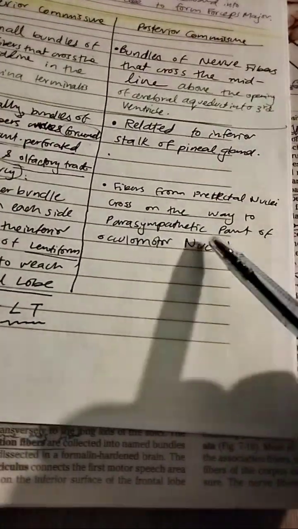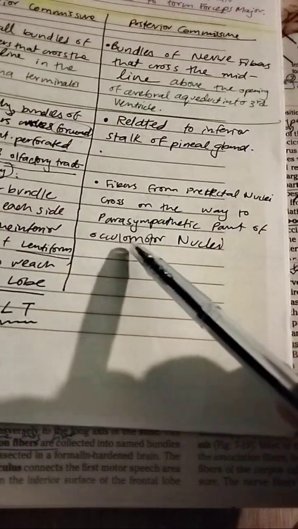The posterior commissure is related to the inferior stalk of the pineal gland, and fibers from the pretectal nuclei will cross on their way to the parasympathetic part of the oculomotor nuclei. Now let's talk about the fornix.